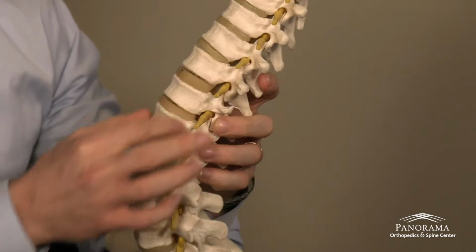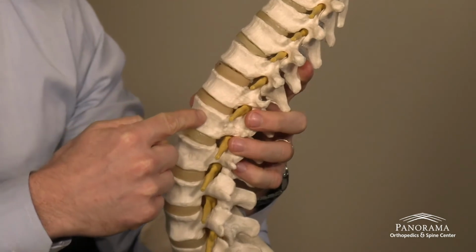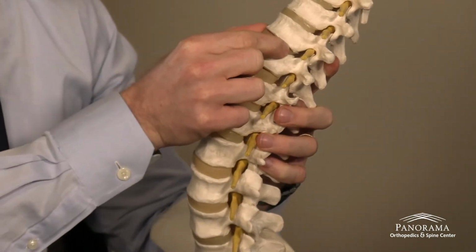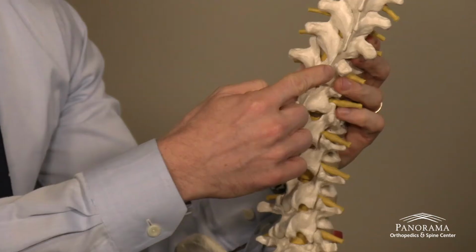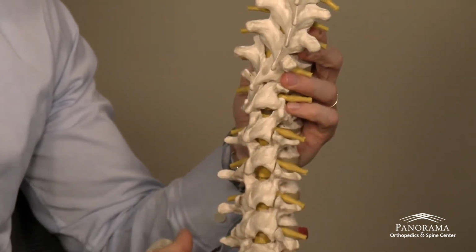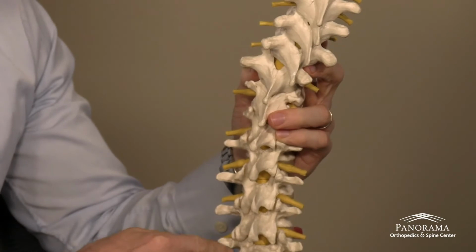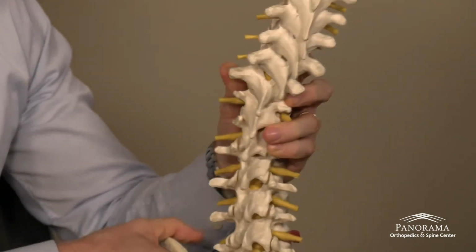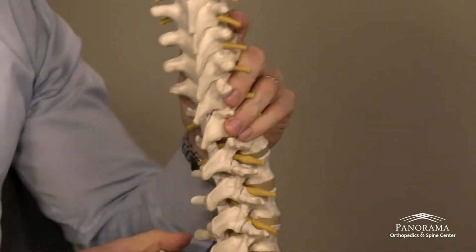The anterior or front portion of the spine is made up of vertebral bodies, the bony portion here, and the intervertebral disc here. The posterior portion of the spine is the roof of the canal that protects the neurologic tissue. It's also made up of these spiky, bony prominences that are where muscle and tendon connect. And it also has these small joints that we call facet joints in the back that allow for rotation, flexion, and extension, which is leaning back.